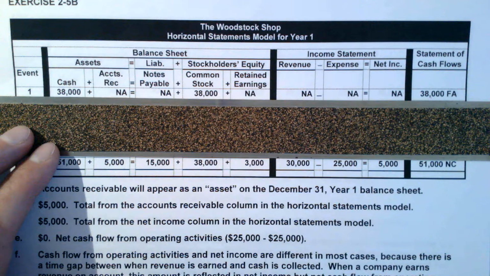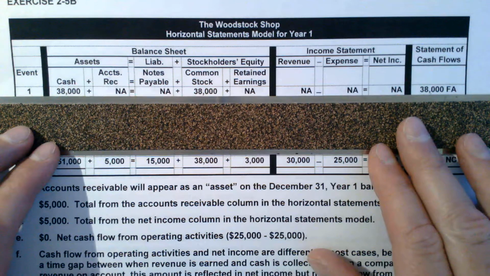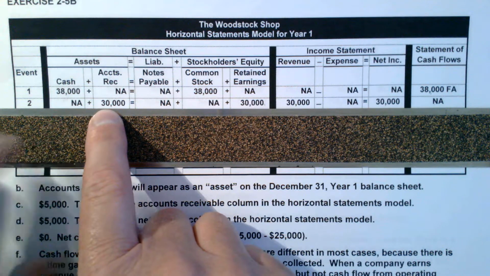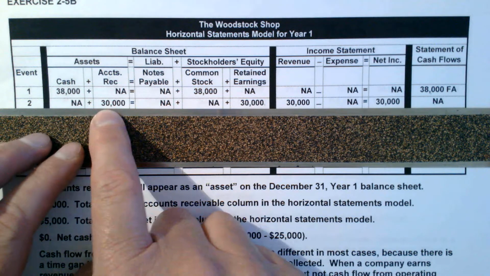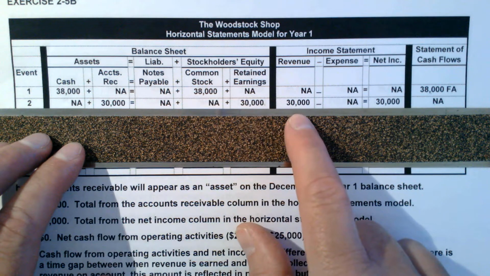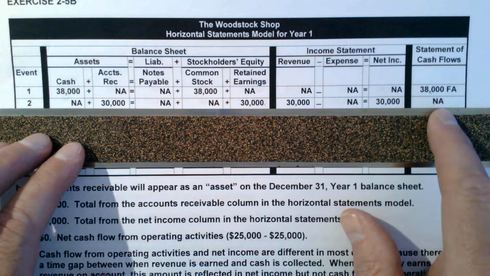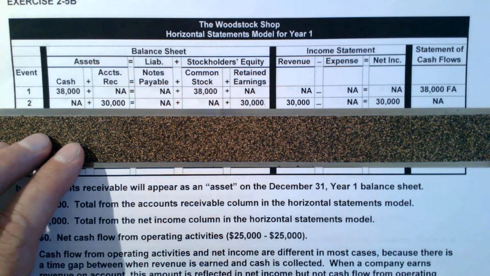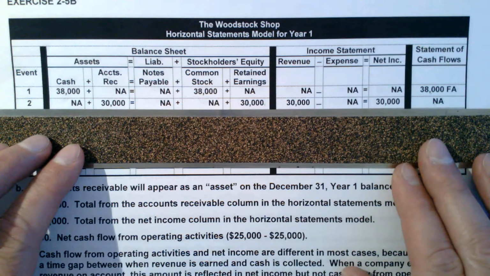Next, we earn $30,000 revenue on account, and that word on account means we're going to be paid later. So in that case, I don't receive cash of $30,000. I increase my accounts receivable by $30,000, and I increase retained earnings by recognizing revenue of $30,000, and there's no cash effect of that.